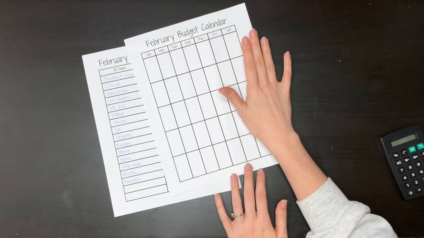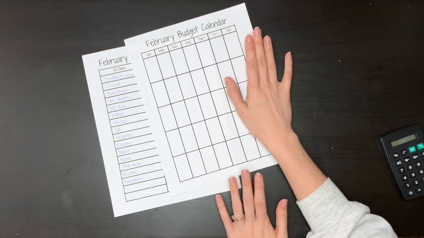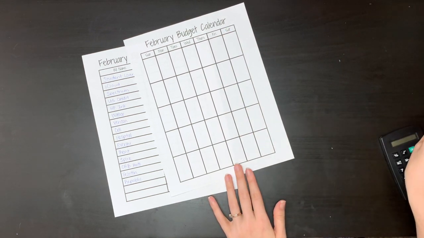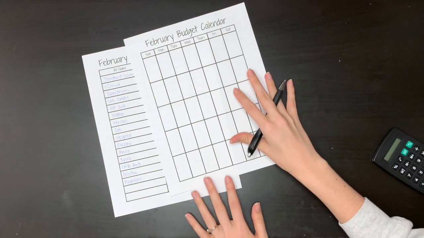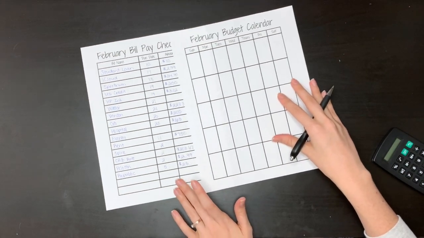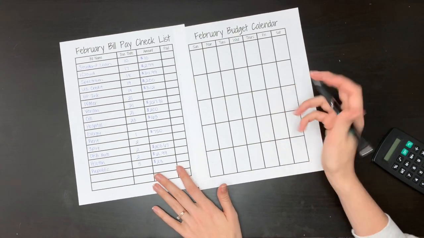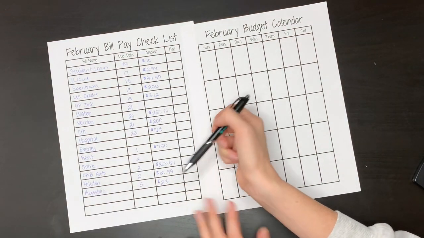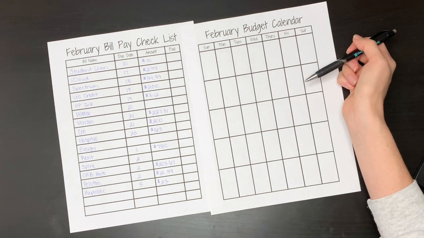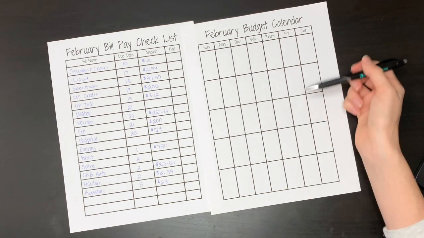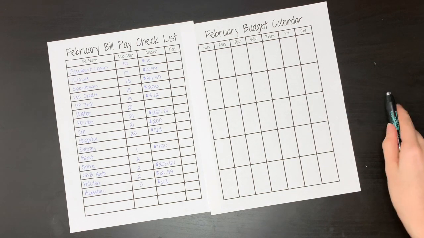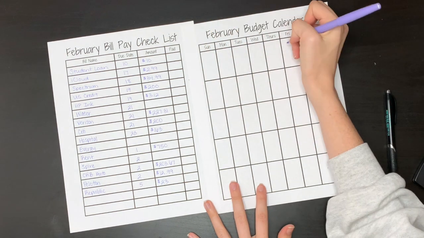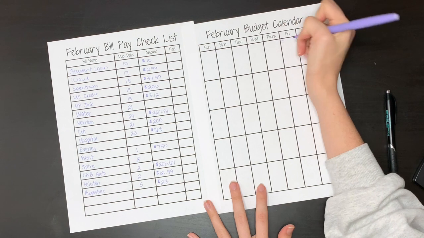But now that I know that we do have the money, I am gonna go ahead and set it up on paper. So I always start out with a calendar view, and I have all of my bills listed out in order of how they will be paid this month. And I'm going to transfer this to the calendar view so that I can see when everything is actually happening. Okay, so the 7th is on Friday.